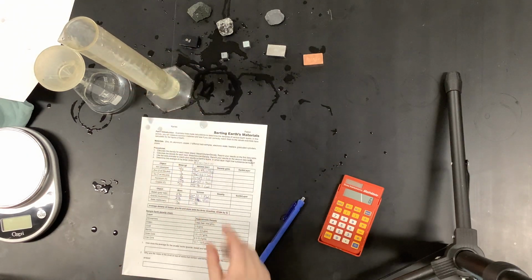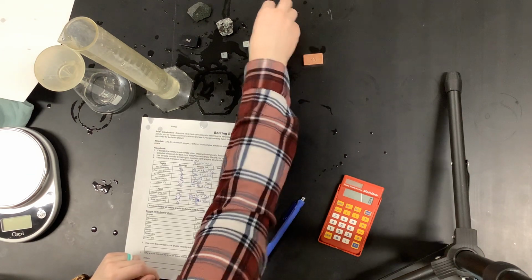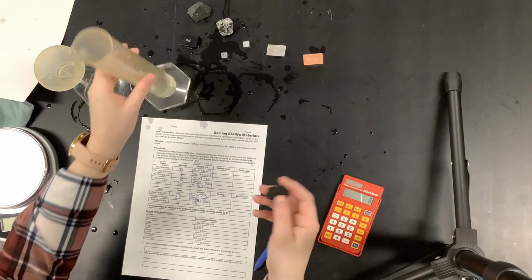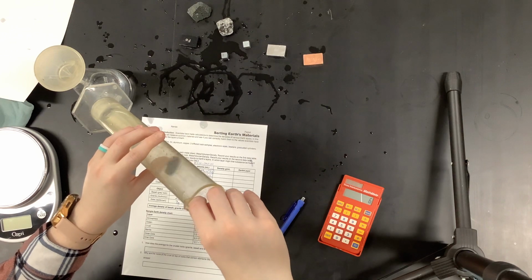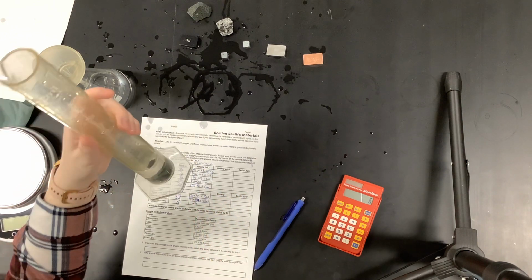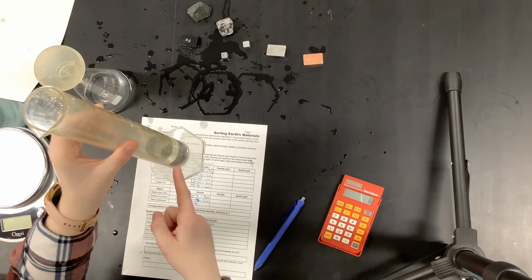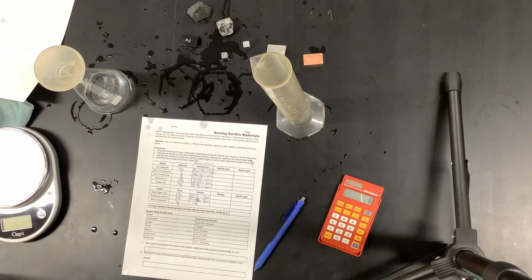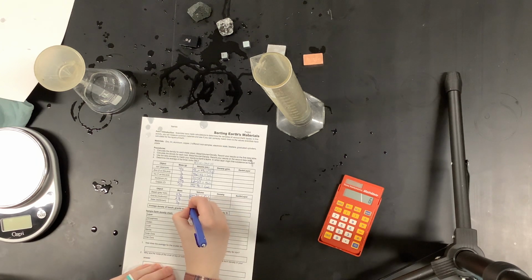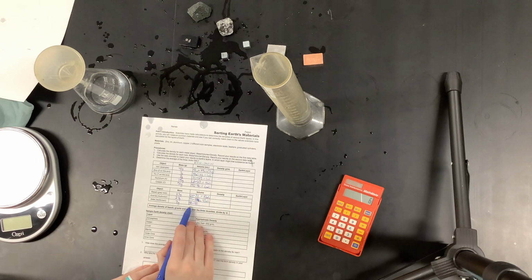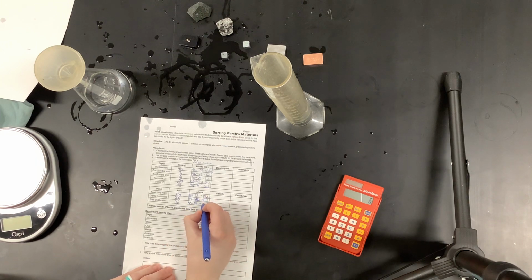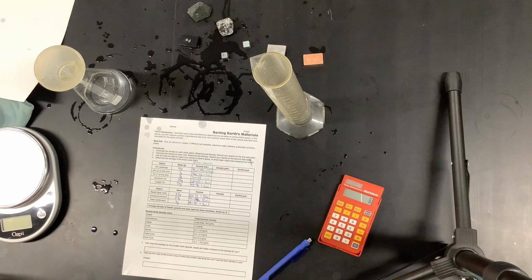Okay, the final sample that we are going to be measuring, our slate. So let's plop that in, and try not to make a splash like we did last time. Oh, perfect, beautiful. Okay, our rock sample is now in there, so we can take our end volume. And that is 58 milliliters. So now we just calculate by subtracting start volume from end volume. So we have 58 minus 55, which gives us 3 milliliters.